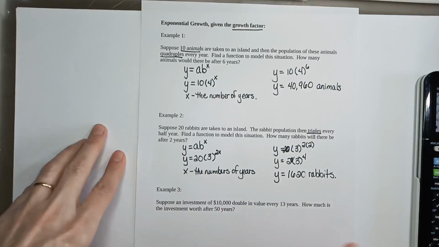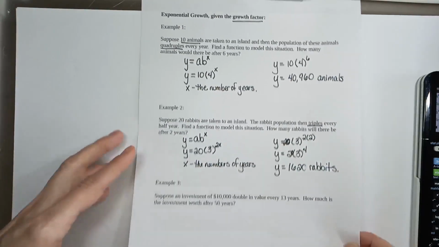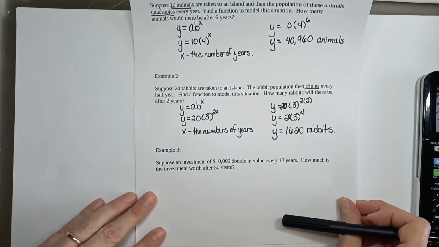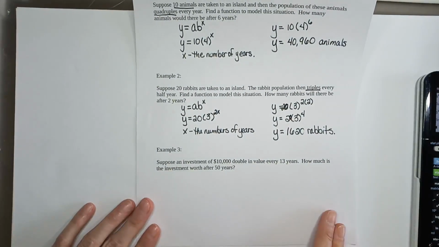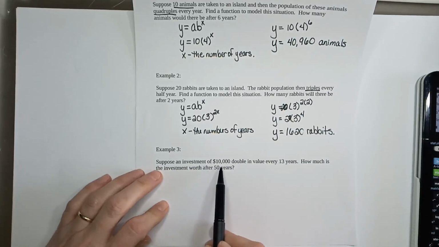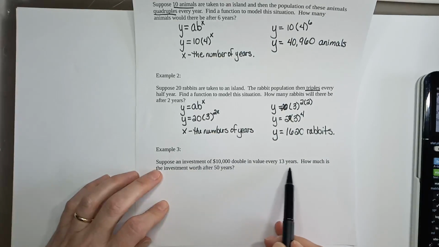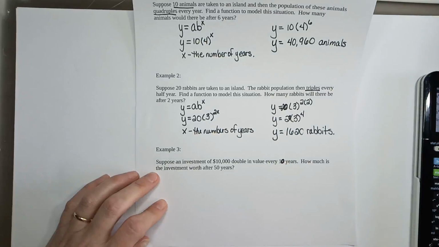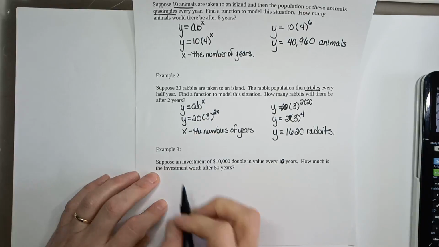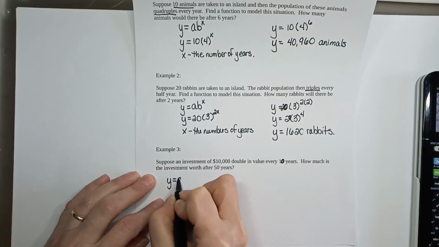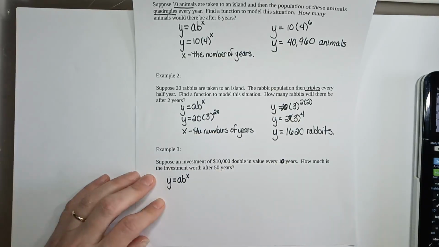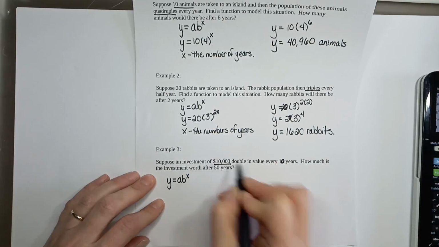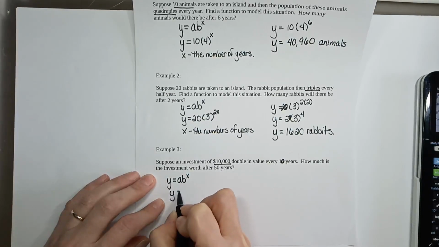Now this last one is a little bit different yet, and we're going to go ahead and work through this the same way we worked through the other ones. Suppose an investment of $10,000 doubles in value every 13 years. Actually, this should say 10 years. It was a typo on my part. How much is the investment worth after 50 years? So we're going to start with y equals a b to the x. Again, our initial investment, our initial value is 10,000. So that's going to go where the a is.